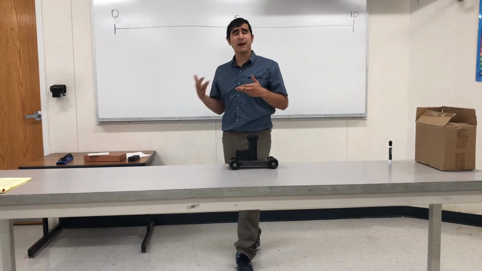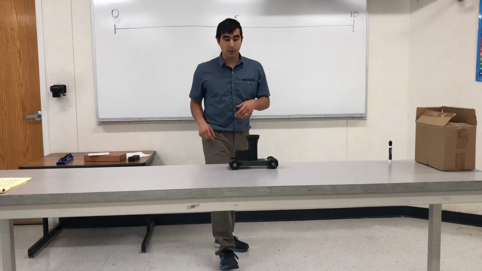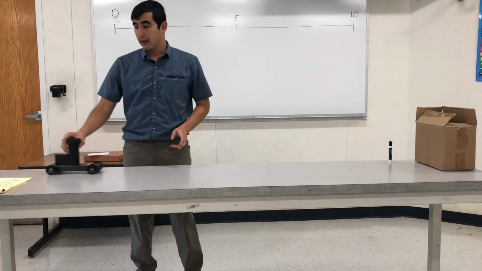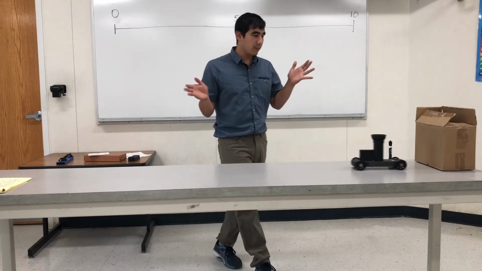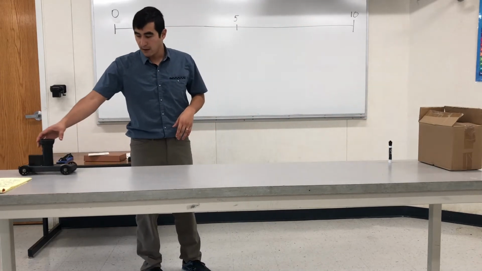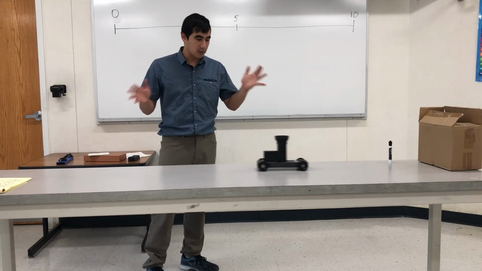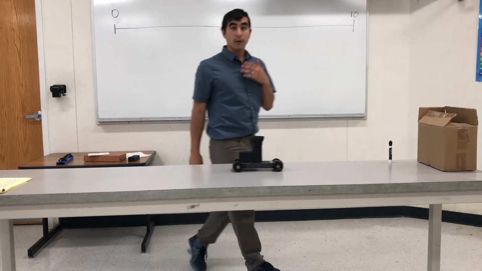Well, what is velocity? Velocity is very similar to speed, but it also has to do with some given direction. For example, I could have my car and say it's going, let's say, 1 meter per second. But how would I determine what a velocity is?